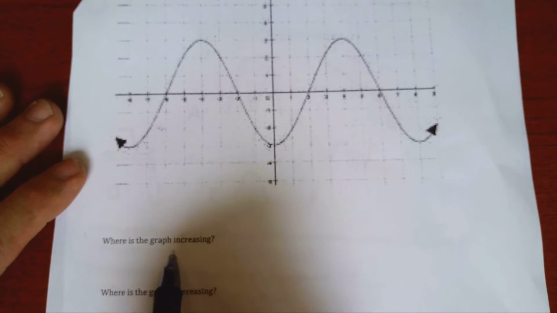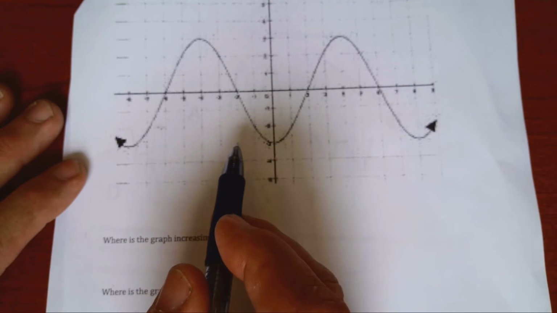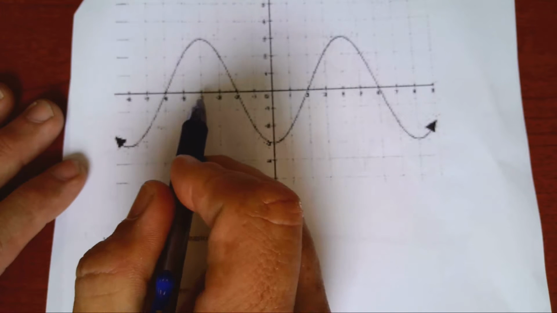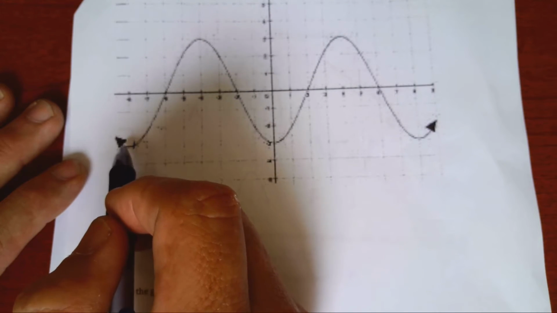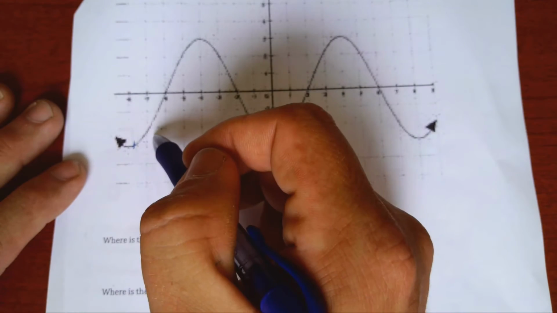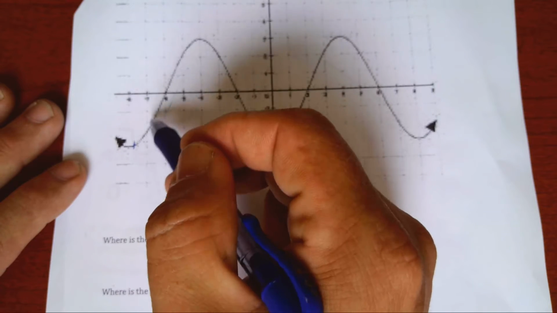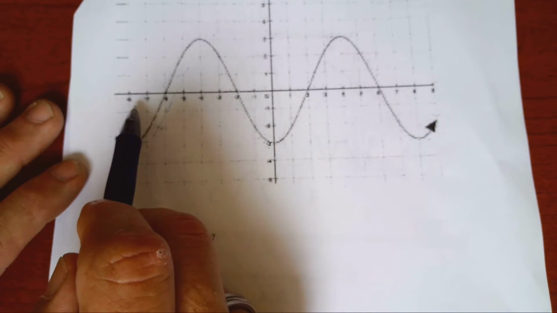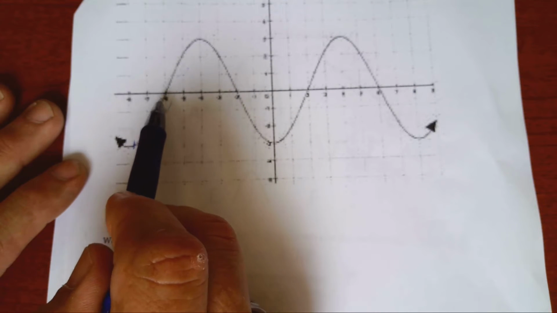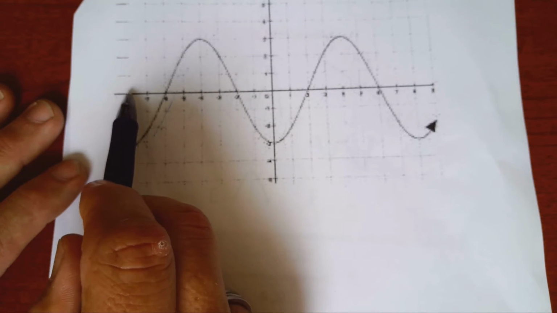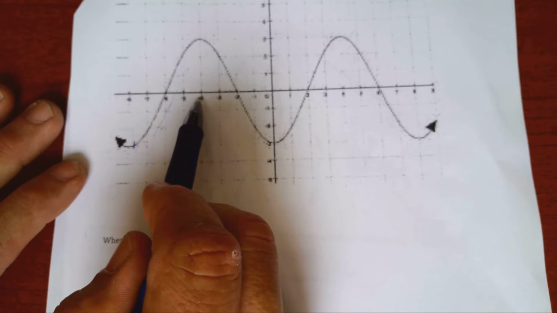But first of all, where is the graph increasing? When you're doing increasing, you're only using the x values, right? So if we look right here, I'm not really worried about what this little part's doing. But if I look right here, it's going up, right? This is an increasing section. So it's increasing from negative 8 all the way over to negative 4.